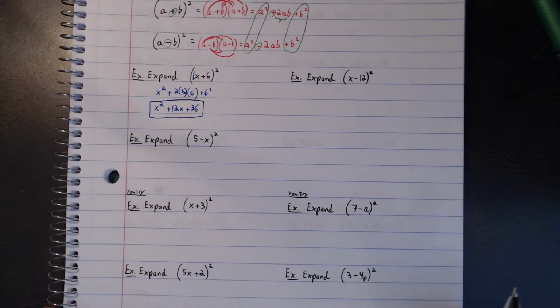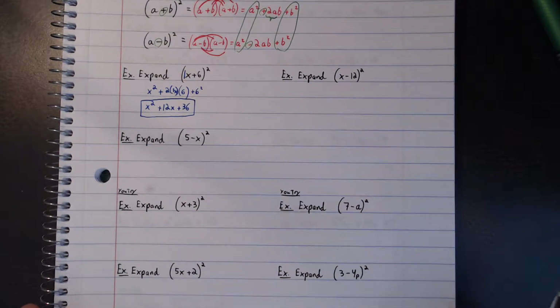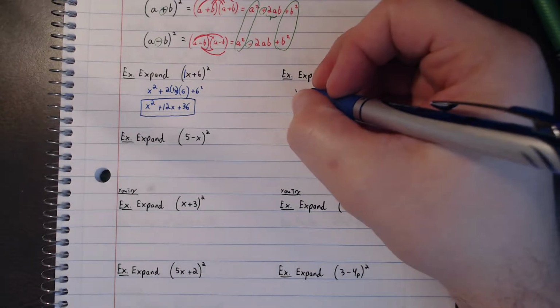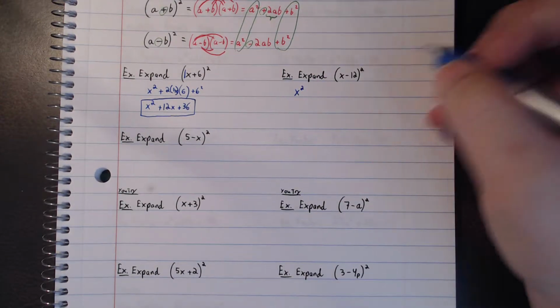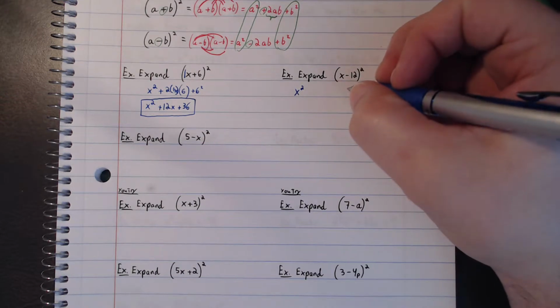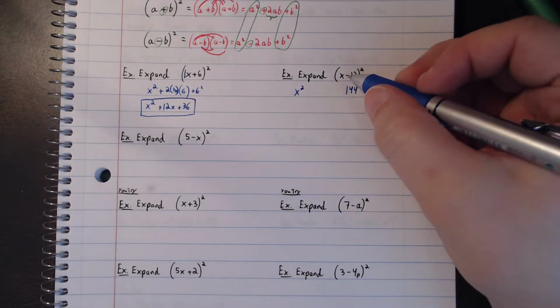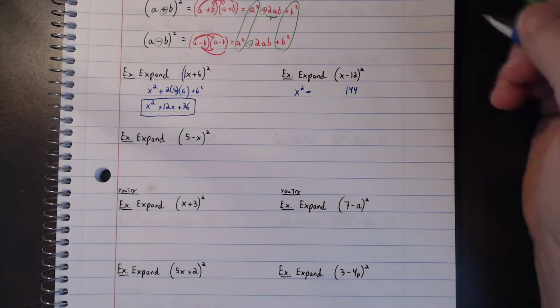Now let's look at another example right next to it. Number 2, we have x minus 12 squared. Again, we're going to square our a term. We're going to square our b term. So this is going to be 12 squared, which is 144. I know that this is going to be minus.